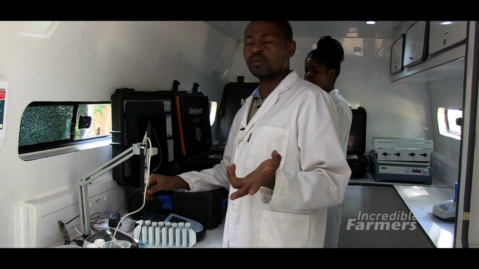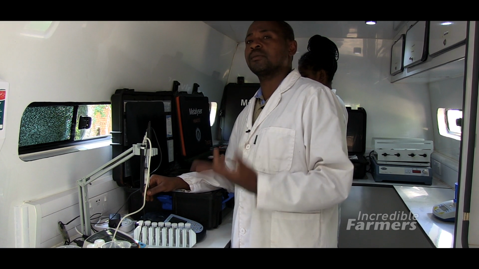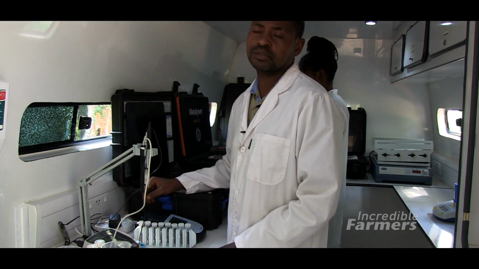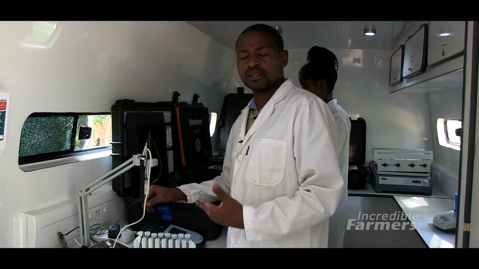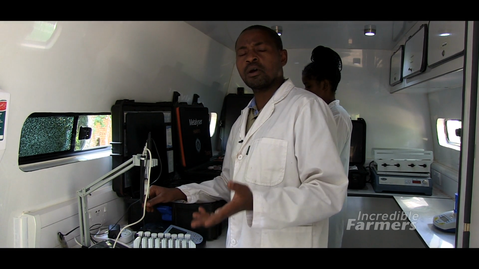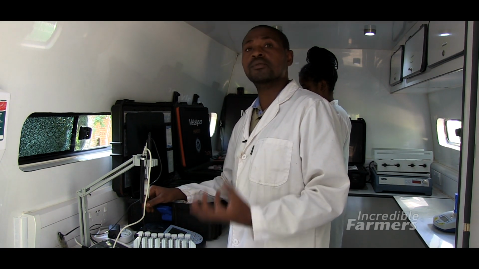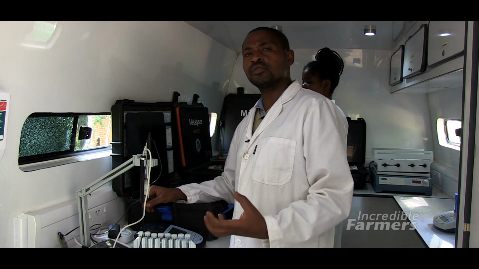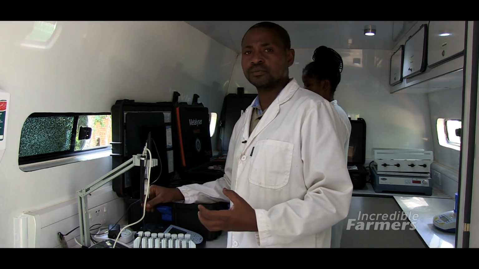So we need an optimal pH. We normally prefer a pH of 6.5 to 7.5. Liming is one of the measures that corrects pH, but you'll find that by using biofertilizers, with time the pH of the soils improves. At the same time, it also adds to the nutrition component of the soil.